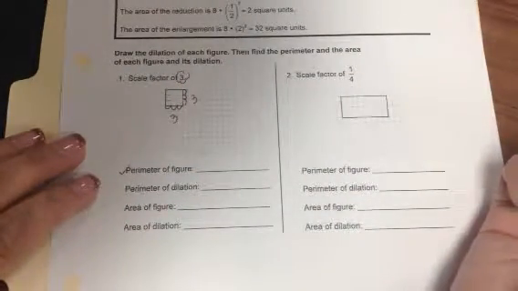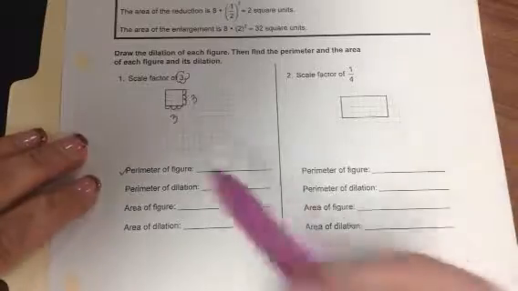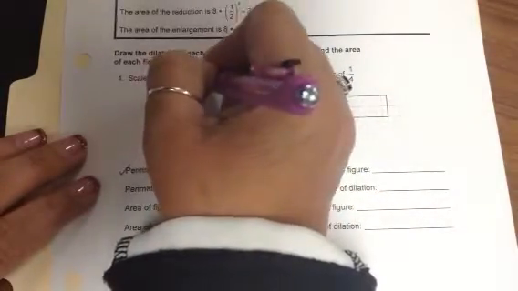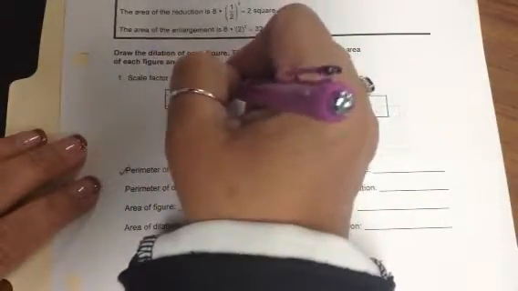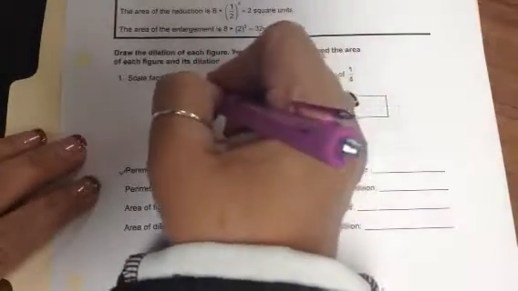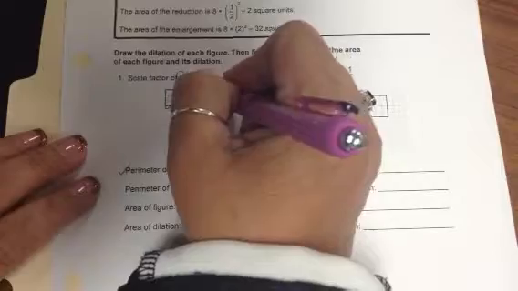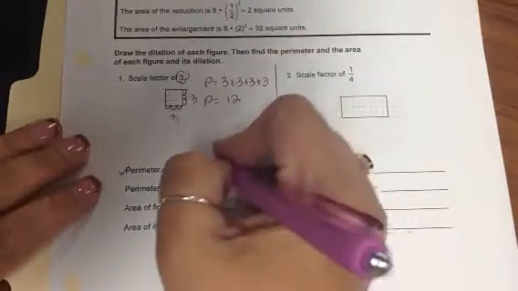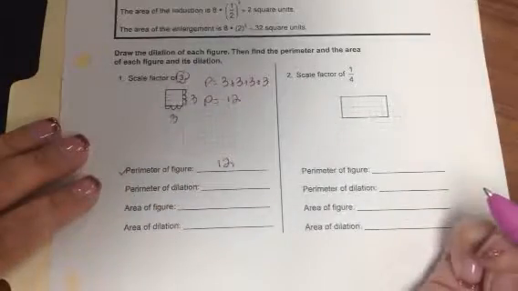We find the perimeter the same way we find perimeter of everything: we're going to add all sides. If this side is 3 and this side is 3, we know it's a square, and all sides are 3. So we're going to say P equals 3 plus 3 plus 3 plus 3. So P is going to equal 12. If I put all that in my calculator, P is going to equal 12.